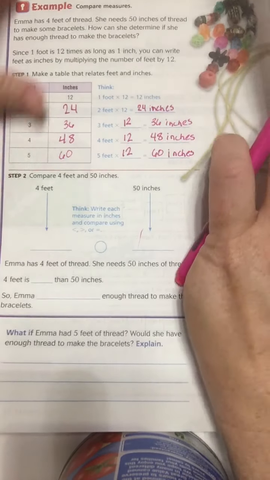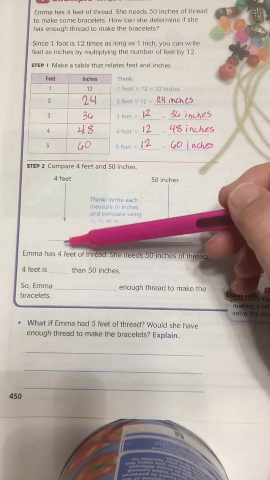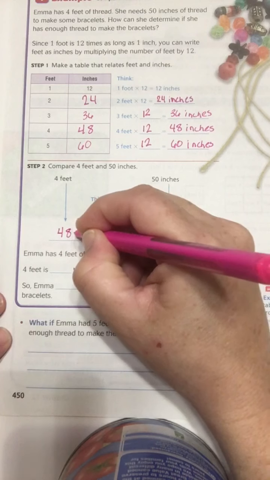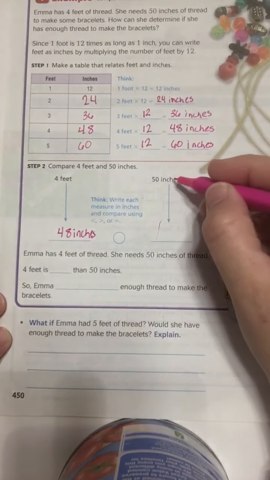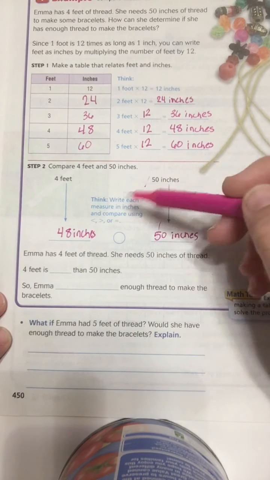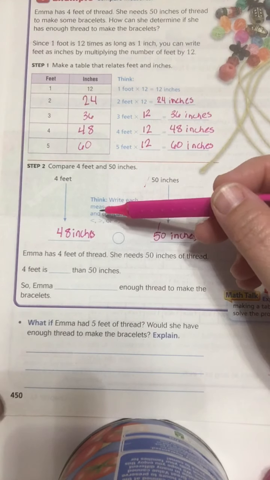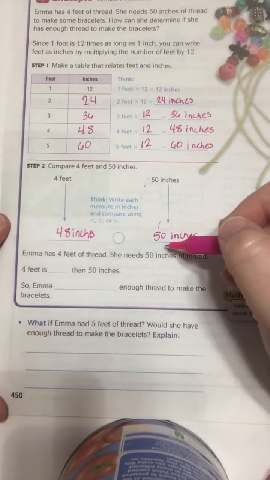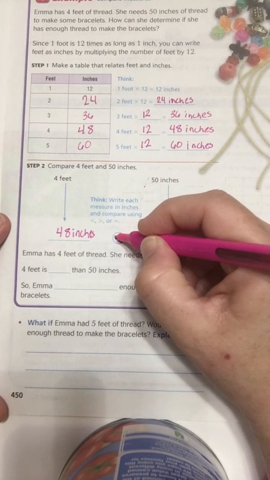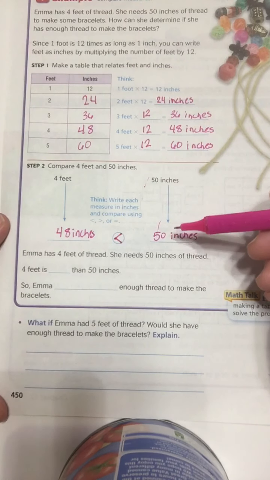All right, so we're comparing 4 feet and 50 inches. So here's 4 feet has 48 inches. And this one is already in inches, so we can just write down here 50 inches. And then we're going to write each measure in inches, and we're going to compare using the symbols greater than, less than, or equal to. So I know that 48 is less than 50, so I have to put the greater than, less than symbol facing, the small part facing 48, since it is smaller than 50.